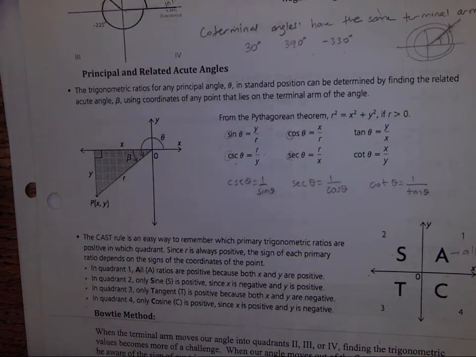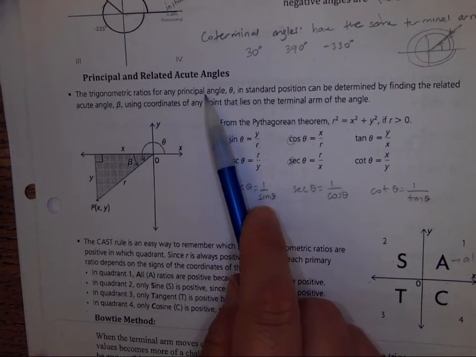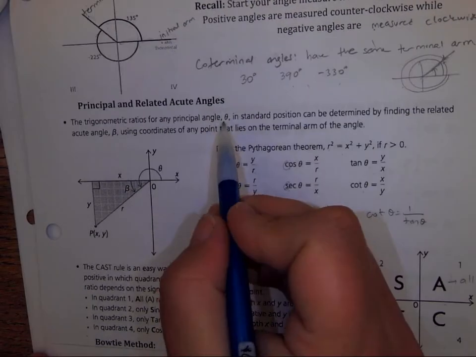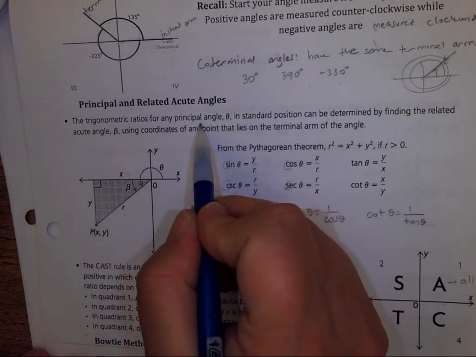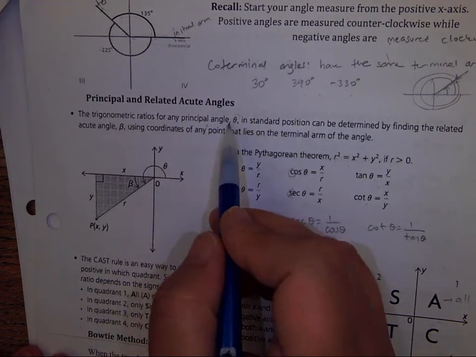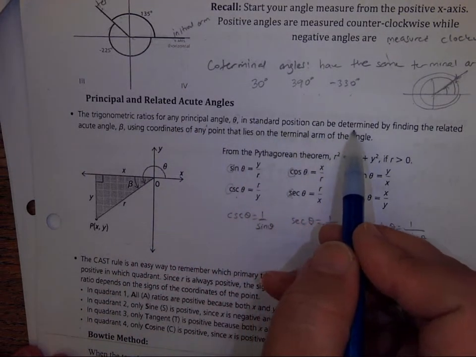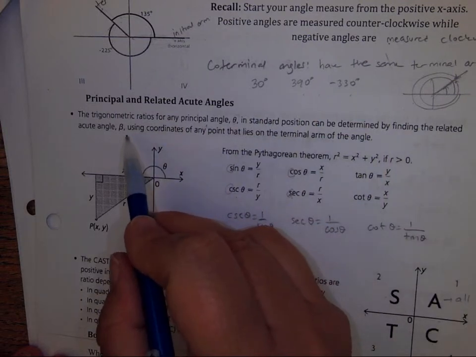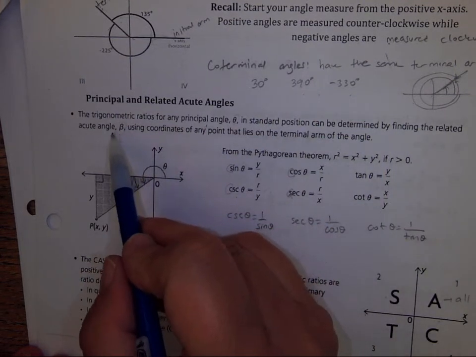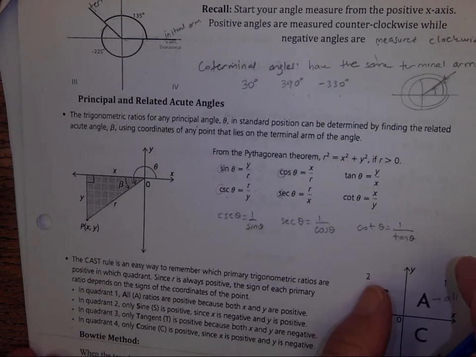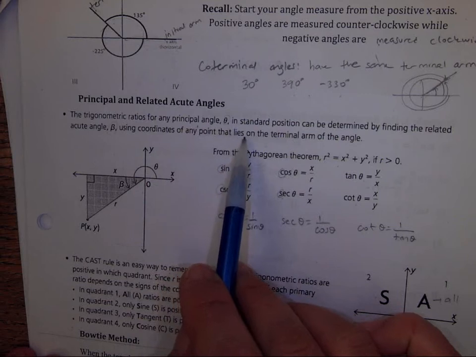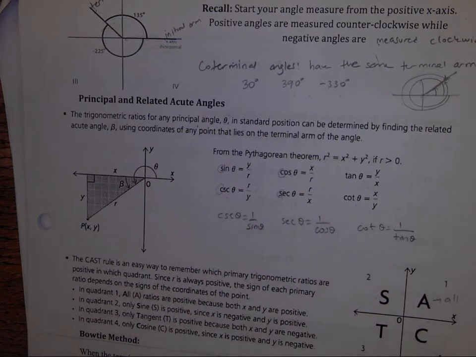We usually use the symbol theta for the principal angles. The trigonometric ratios for any principal angle theta in standard position can be determined by finding the related acute angle beta. Again, we use the symbol beta for the related acute angle, using the coordinates of any point that lies on the terminal arm of the angle.